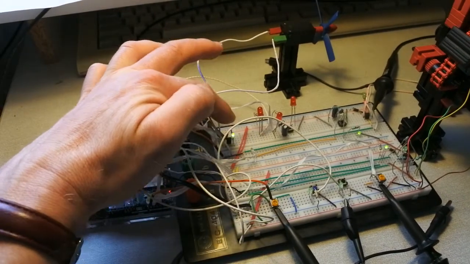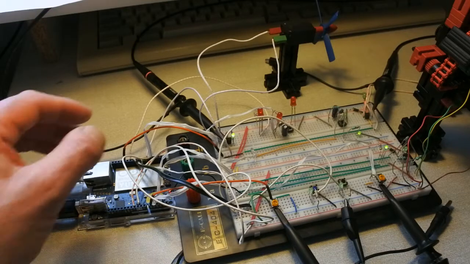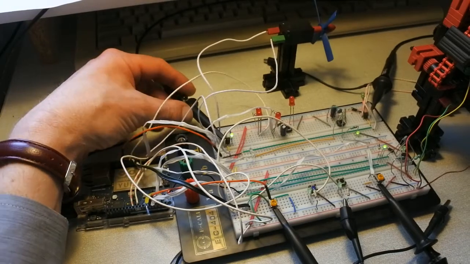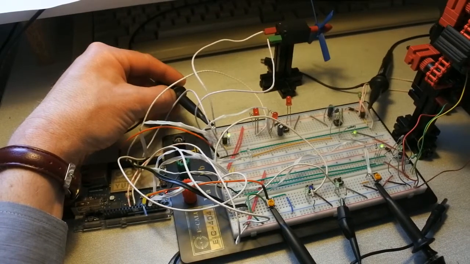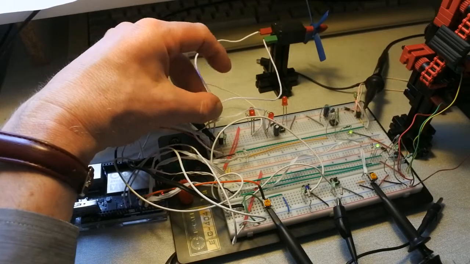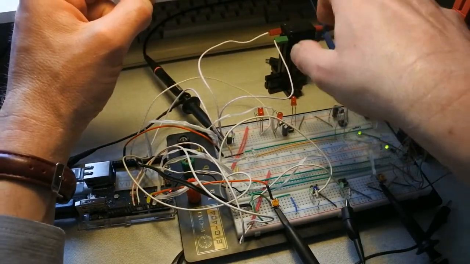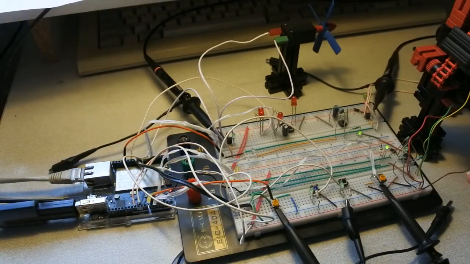Well, this circuit still works, so that should mean that everything else works as well. Let's take a look at the probe. Can I put the probe there in a different way? It doesn't do anything.